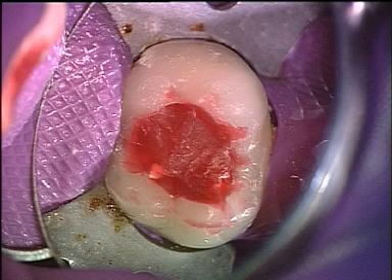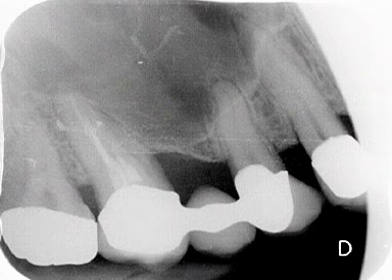The crown cavity is filled with composite and polymerized in layers. The situation at the end of treatment.